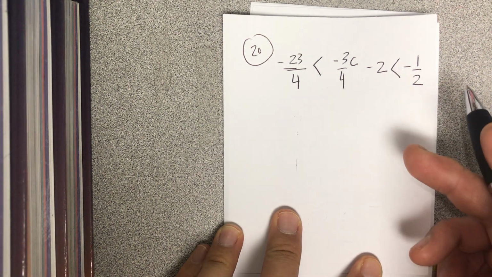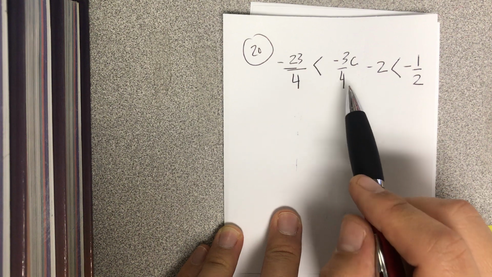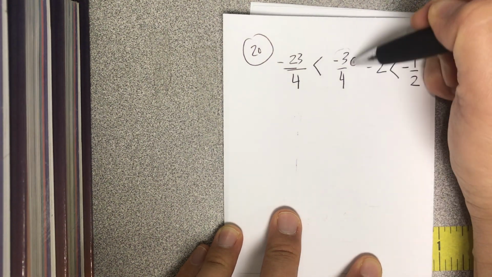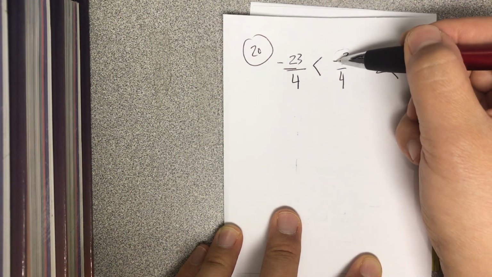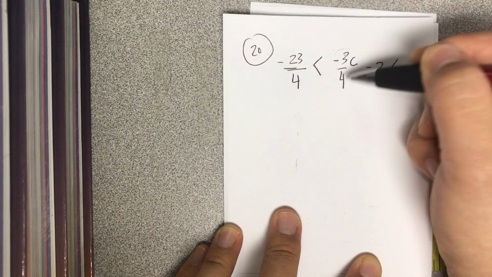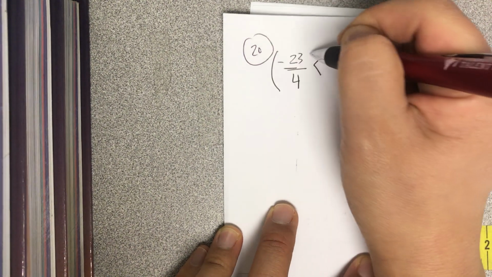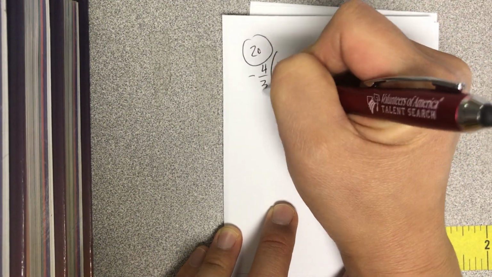Probably the one that has fewer steps is the one that your book tells you to do, which is to multiply the entire inequality by the negative reciprocal of this to get rid of it. The negative cancels out the negative, and the reciprocal cancels out the fraction. So we're going to multiply everything by -4/3.